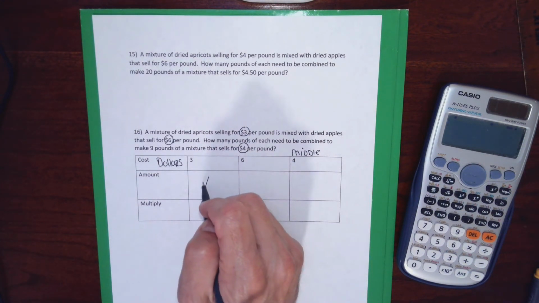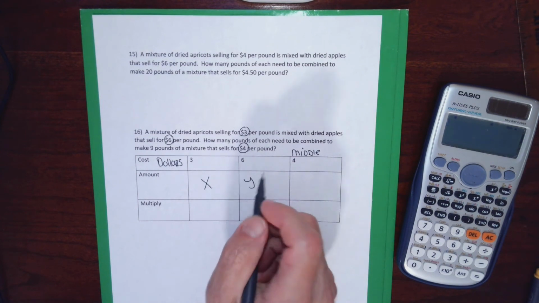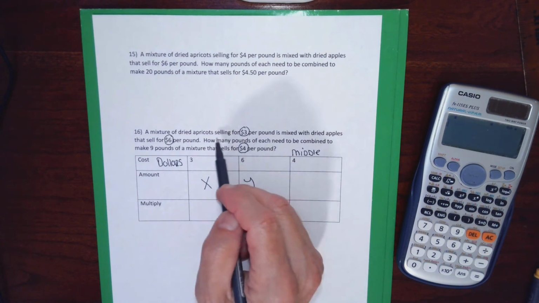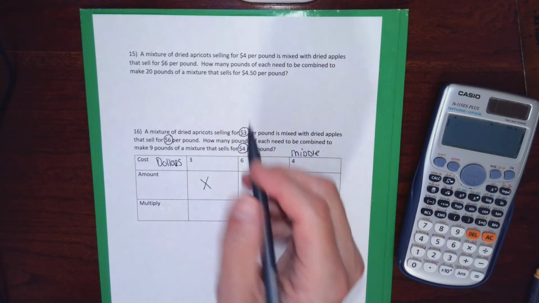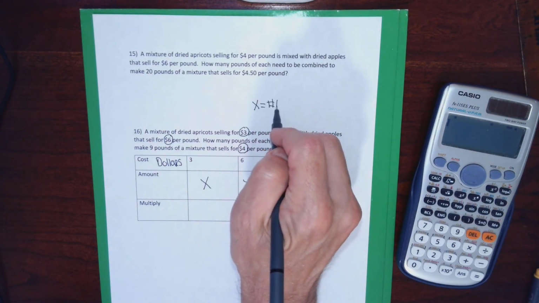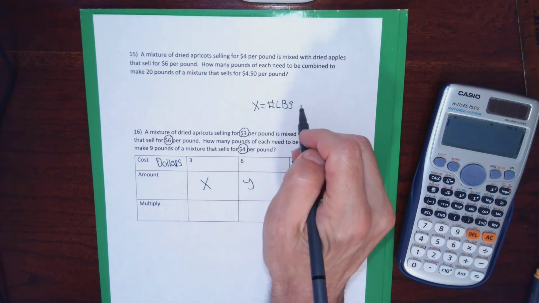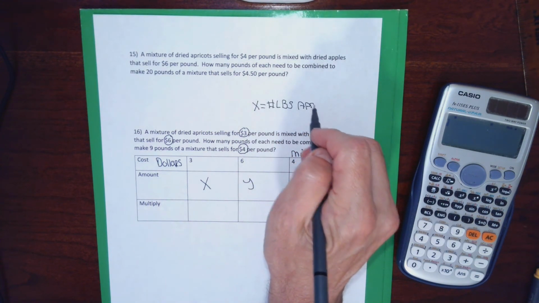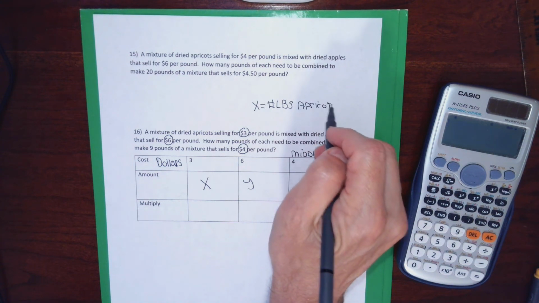So I'm going to make my x's and y's again. And my x is under the 3, and that's what the apricots are selling for. So my x is going to be the number of pounds of dried apricots.